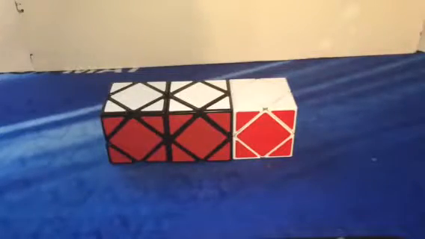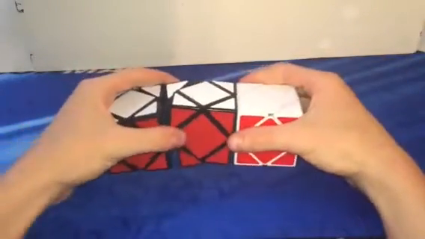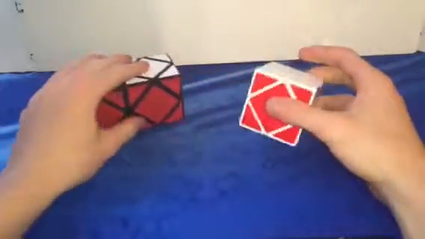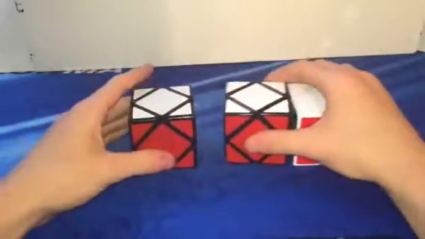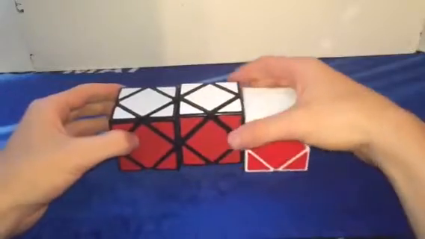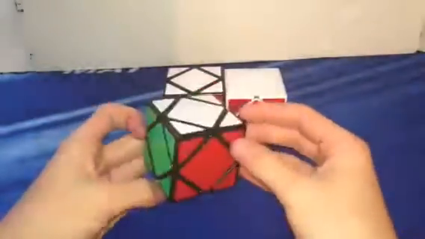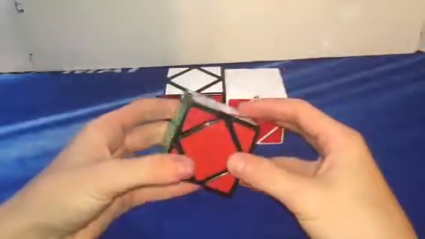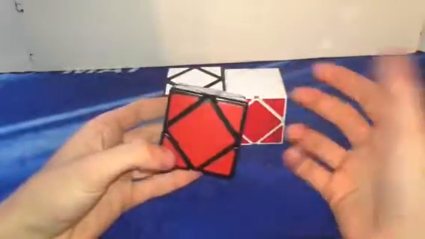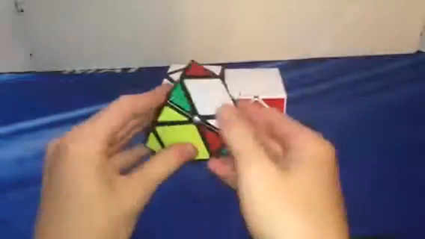Alright guys, in this video I'm going to be showing you how to execute Sarah's intermediate method with all of the cases that you will possibly need to know for this method. First, let's just start off with some basic info. There are basically two things that you need to know to do Sarah's intermediate method, and they are the sledgehammer and the hedge slammer. The sledgehammer is just this.